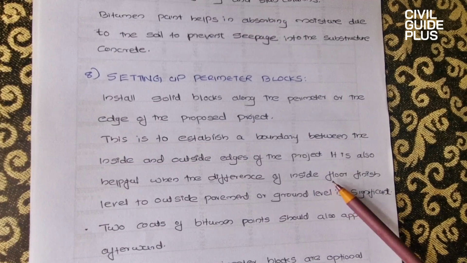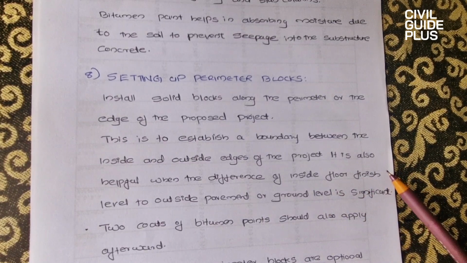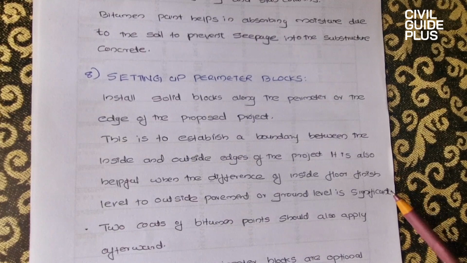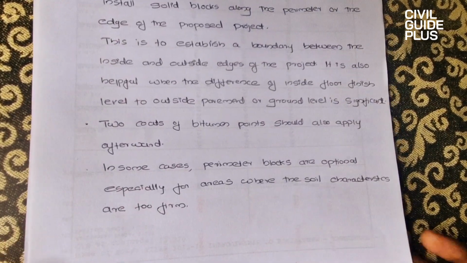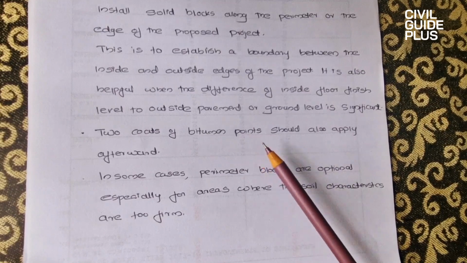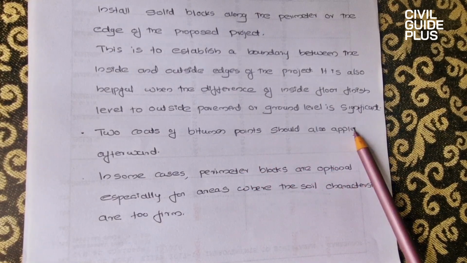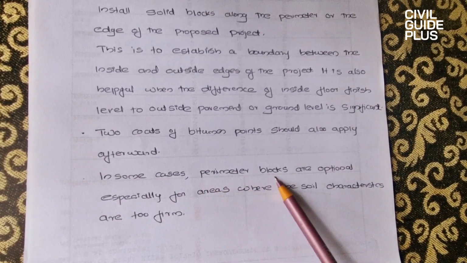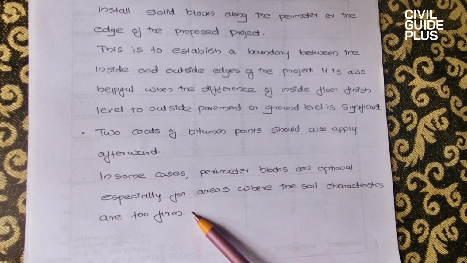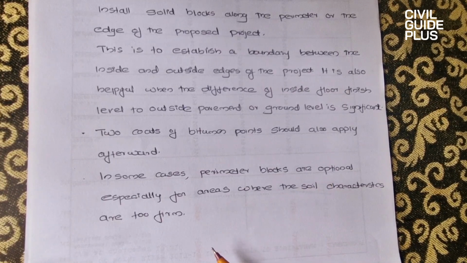It is also helpful when the difference between the inside floor finish level and the outside pavement or ground level is significant. 2 coats of bitumen paint should also be applied afterward. In some cases, perimeter blocks are optional, especially for areas where the soil characteristics are very firm.